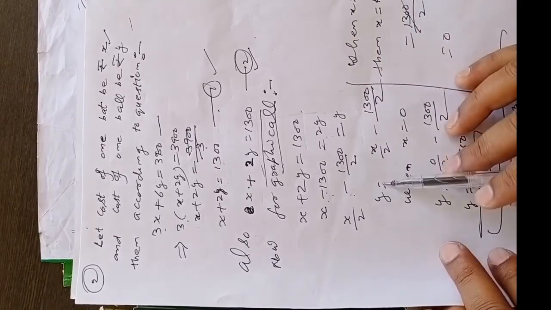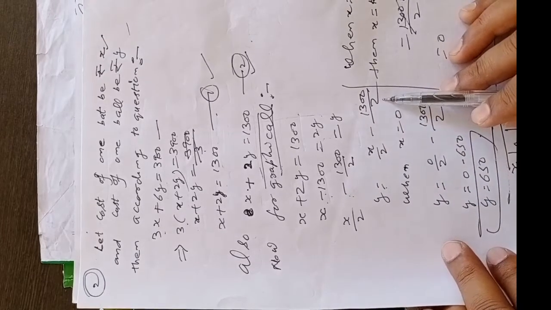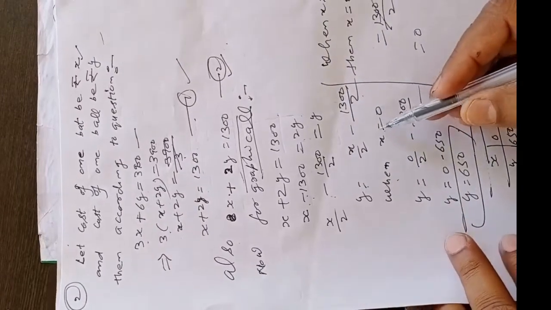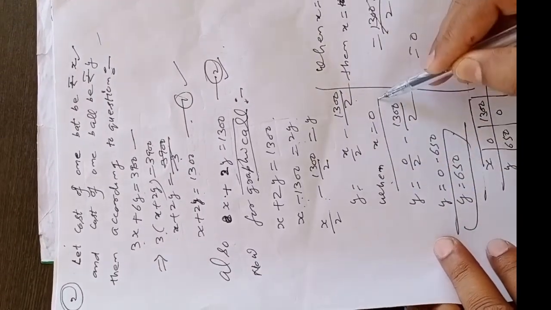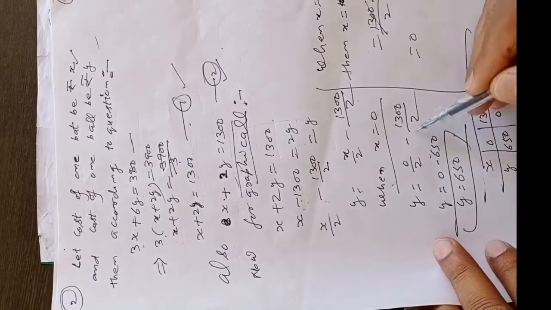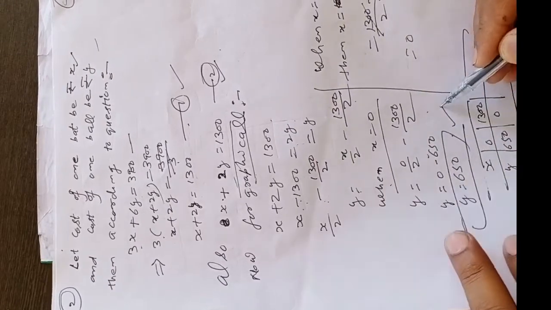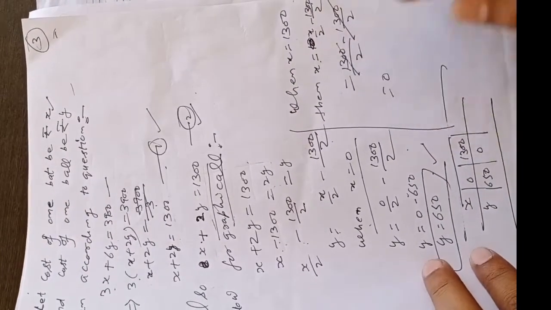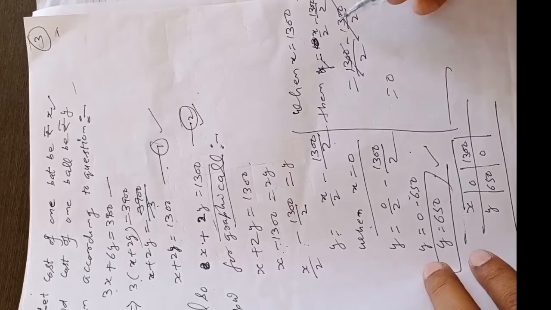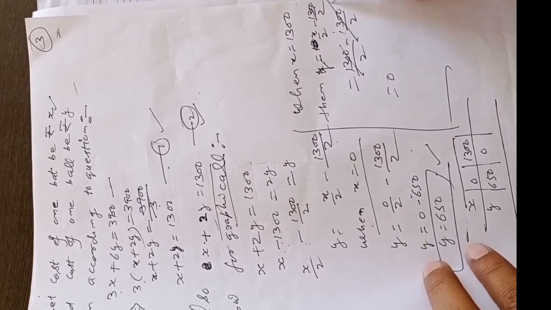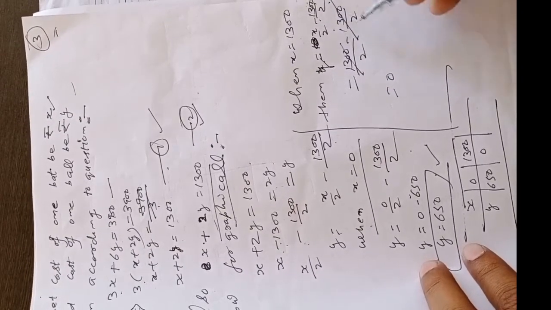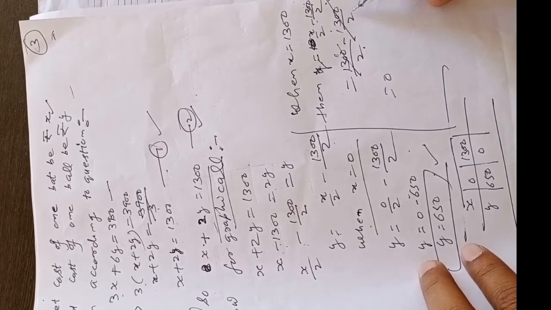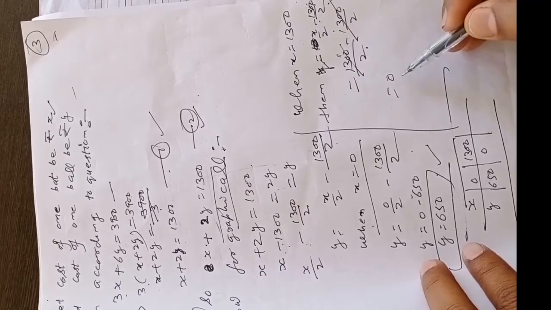So 2 will go in the divide. So y is equal to 1300 upon 2 minus x upon 2. So when x is equal to 0, then y will be 1300 upon 2 minus 0 upon 2, so 650 will come. When x is equal to 1300, then y is equal to 1300 upon 2 minus 1300 upon 2. These are equal and opposite, then 0 will come.